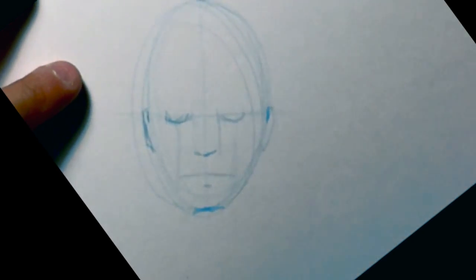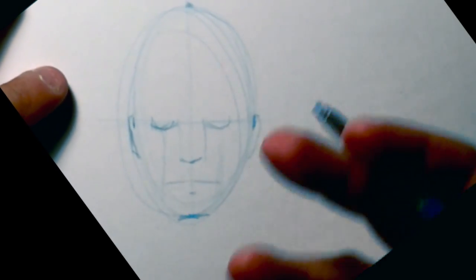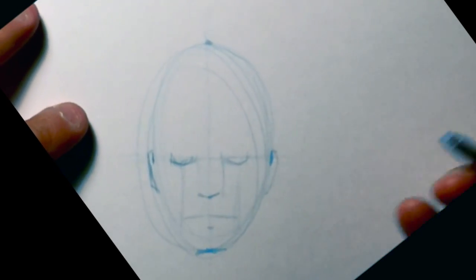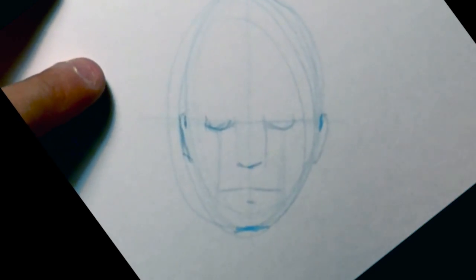But again, these are all proportions that once you get comfortable with and you know the rules, feel free to break them and play with them, and that's how you find your own style.